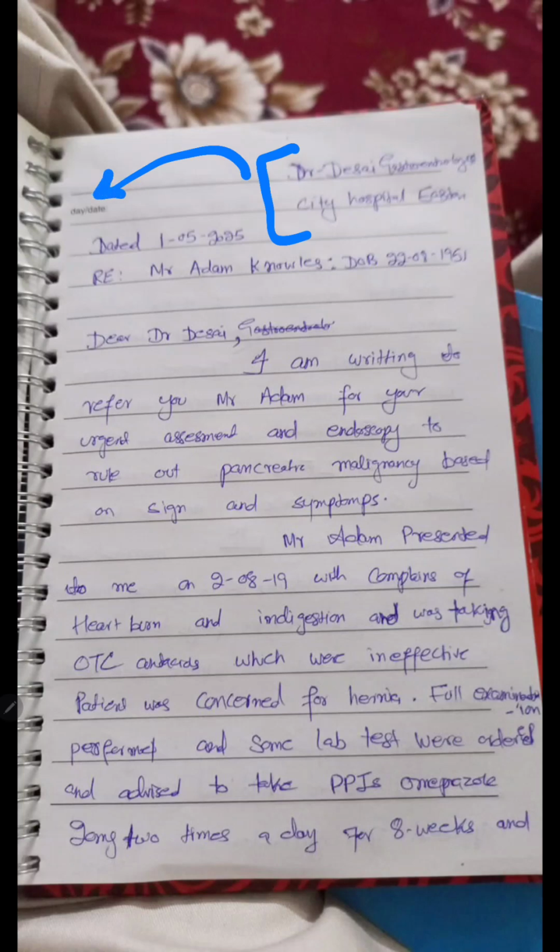Okay, so you have to write here Dr. Desai, or Dr. Dev Desai first. Then on the second line you will write the gastroenterologist, then you will write City Hospital, and then at the end you will write Eastern. So that's how, one by one, you will write it down.